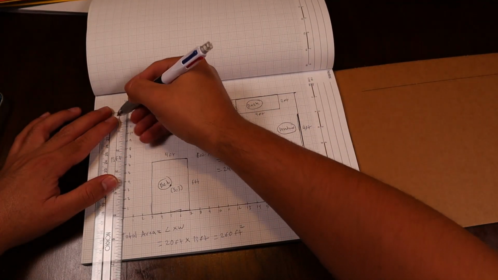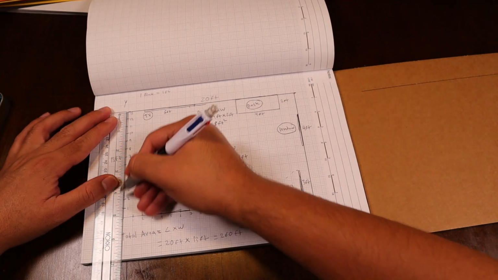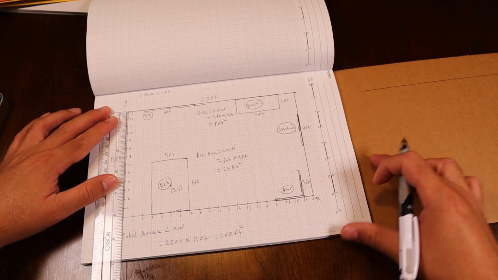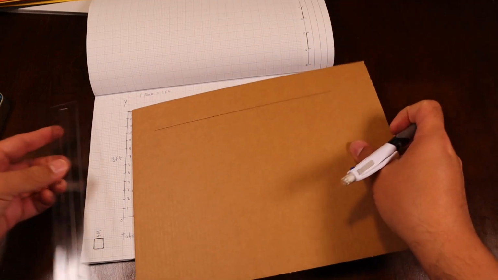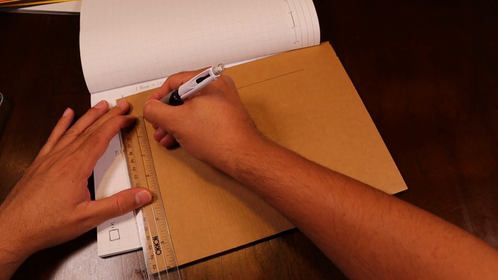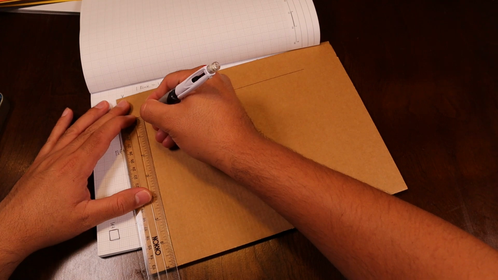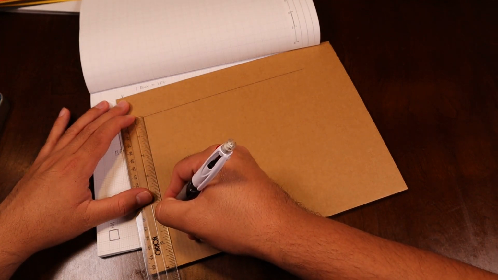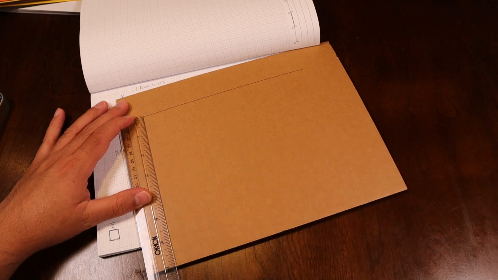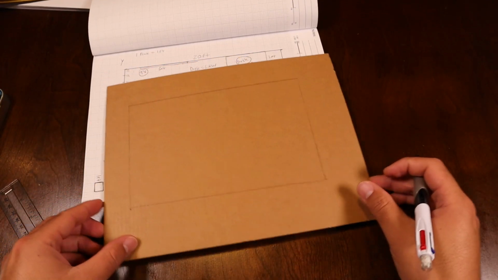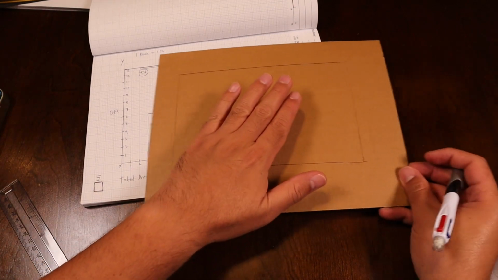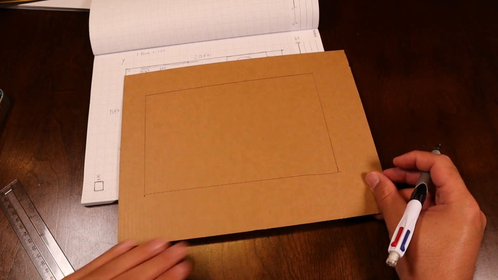Next, we look at this representation that's 13 feet. On the ruler, it's close to 5 inches. So we'll draw that here. Okay, and then we'll finish the entire rectangle. Now we have this outline of the walls transferred to our cardboard sheet.